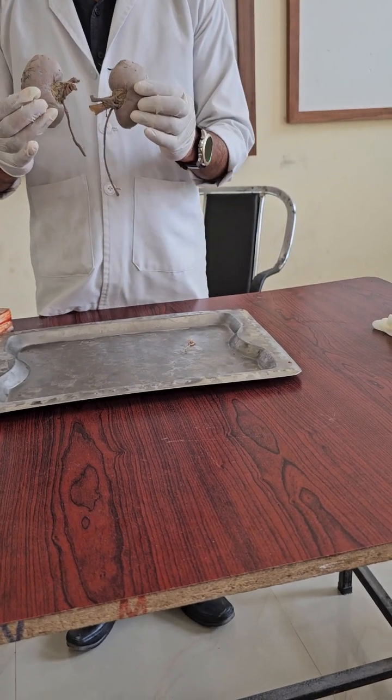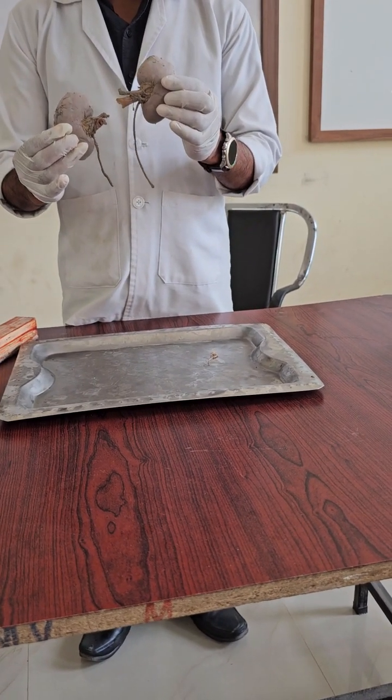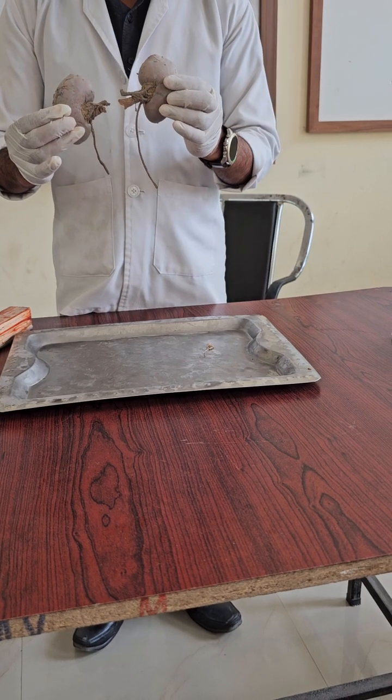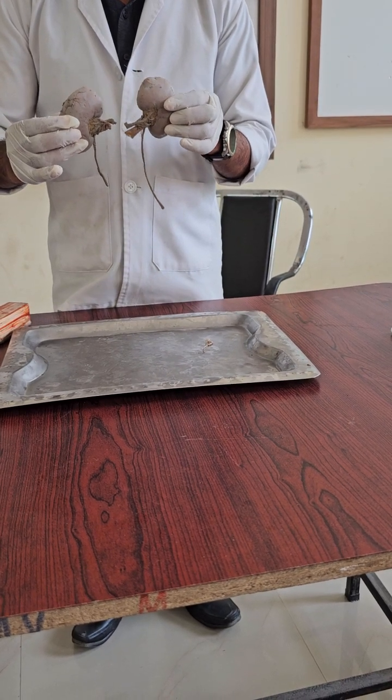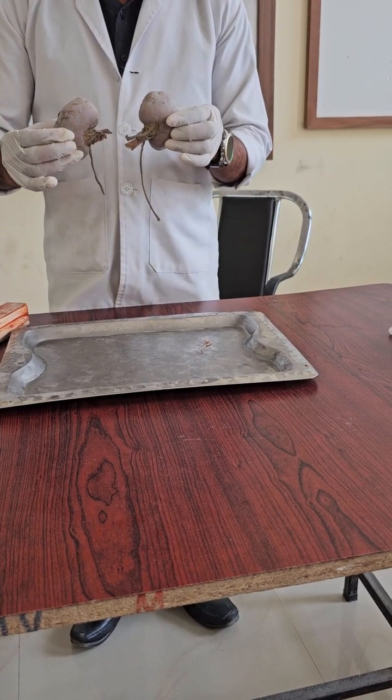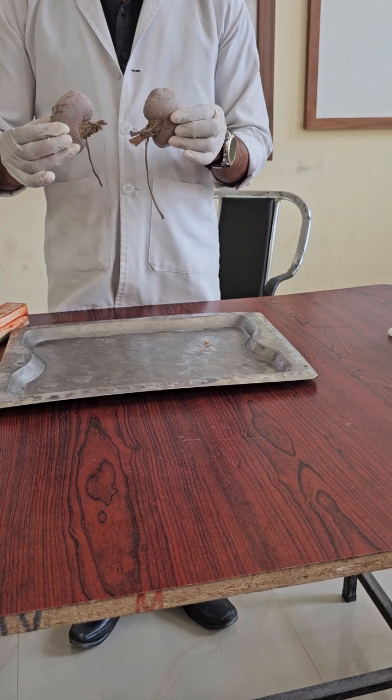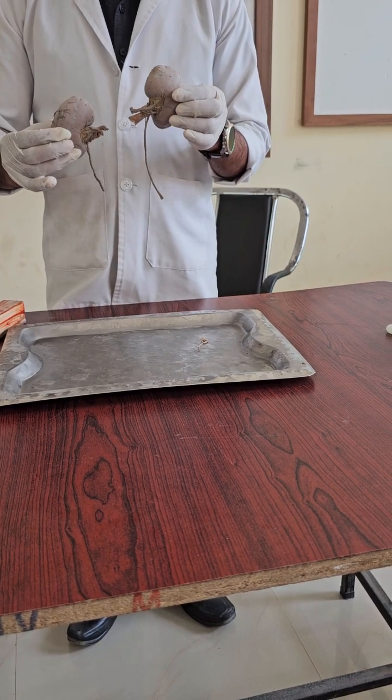The right side kidney is slightly lower than the left side kidney, right? And the upper pole is slightly medial. So this is the anatomical position of both the kidneys, right?